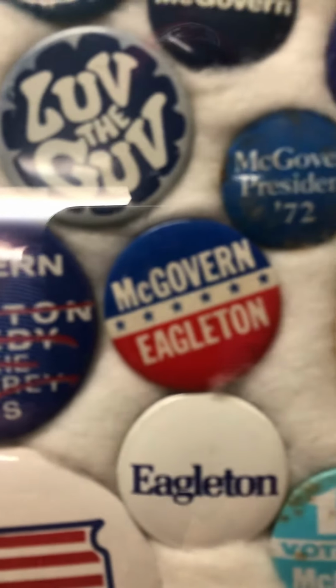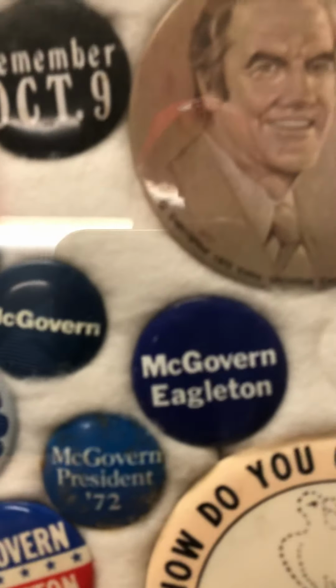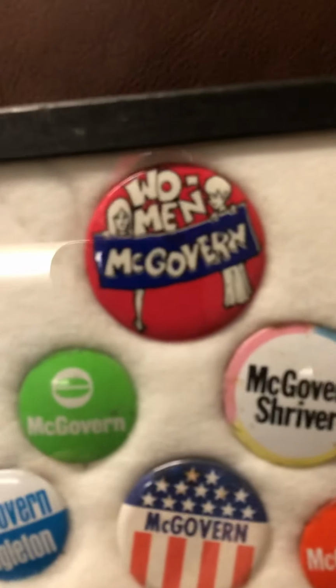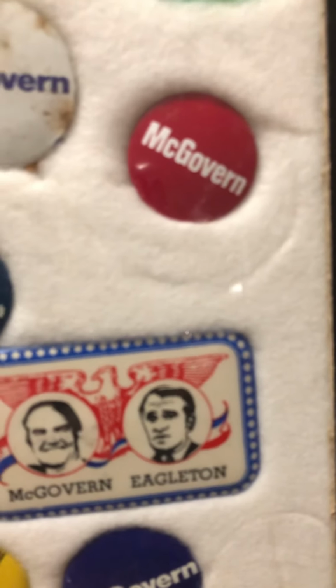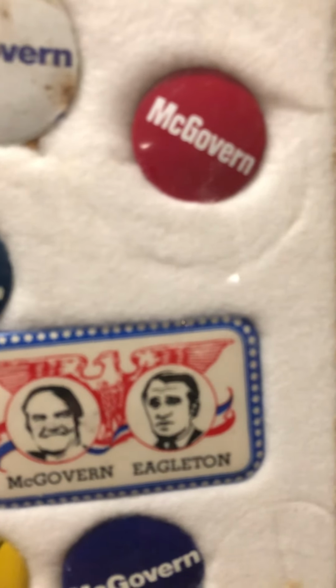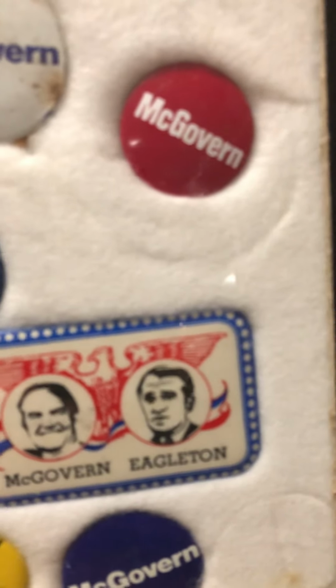Just really a lot of different buttons. Here's a George McGovern. These are Women for McGovern. I am a North Dakotan. McGovern does not speak for me. And then the same thing for South Dakota. And as I've said in previous videos, it was McGovern, Eagleton, and then Eagleton dropped out.